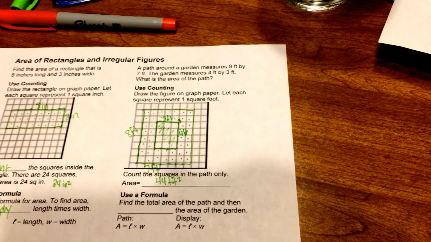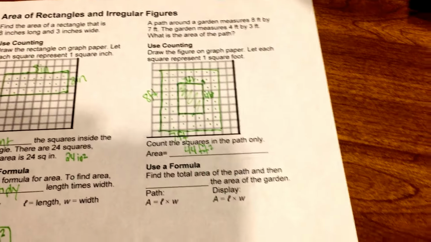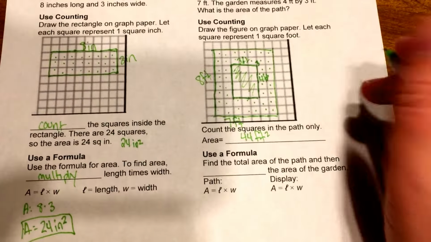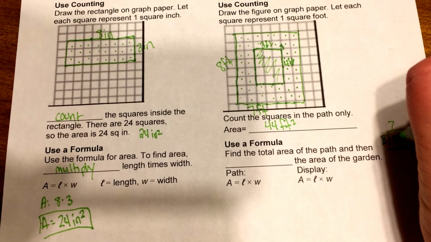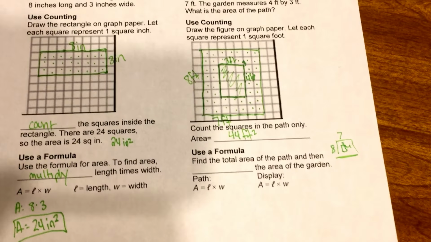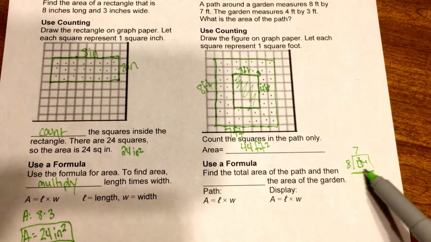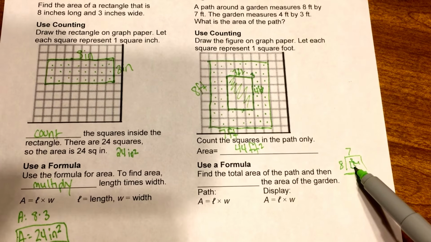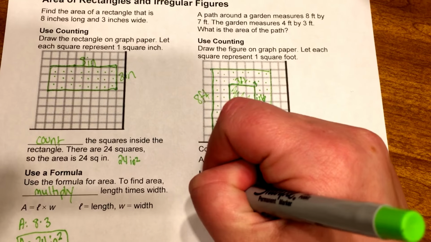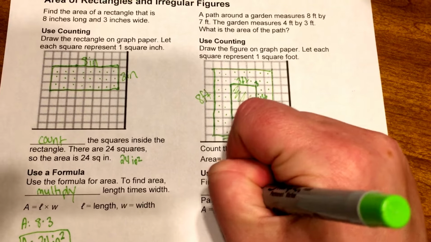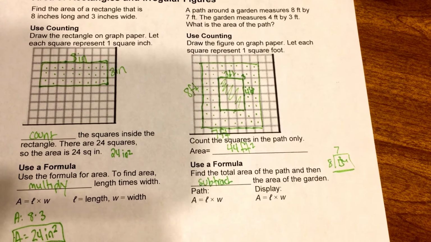Okay, if I wanted to do this using a formula, I could totally do that as well. I probably would have still drawn this out for myself: 7 by 8, 3 by 4. So what I want to do here is find the area of this rectangle and subtract the part that's the garden. So I'm going to find the total area and then subtract the area of the garden.